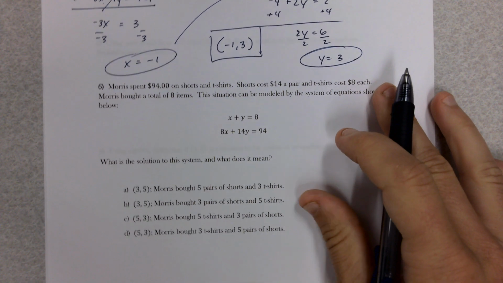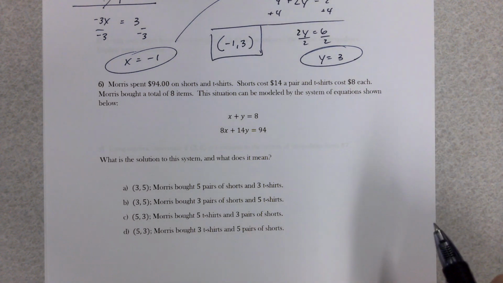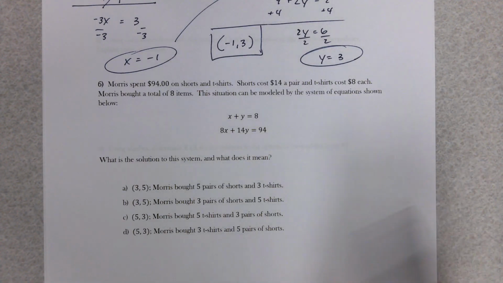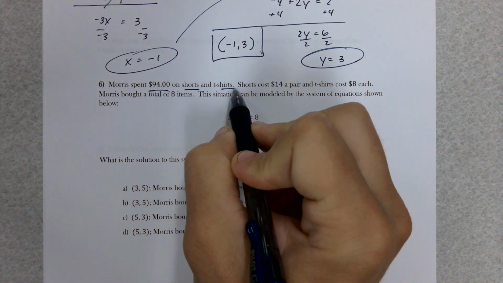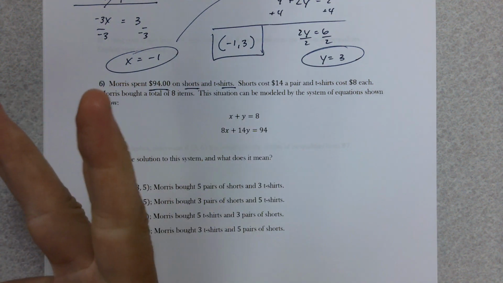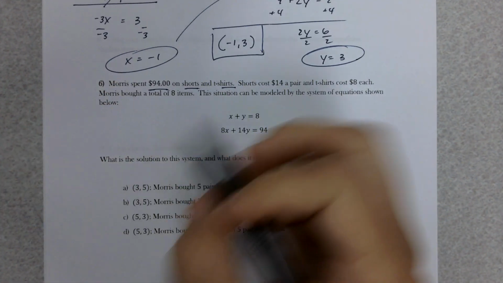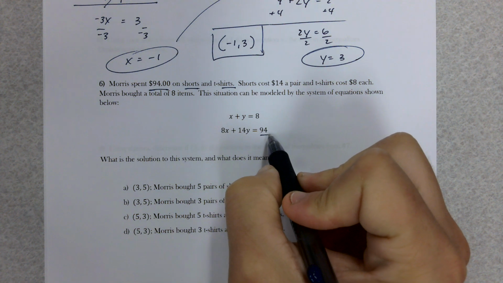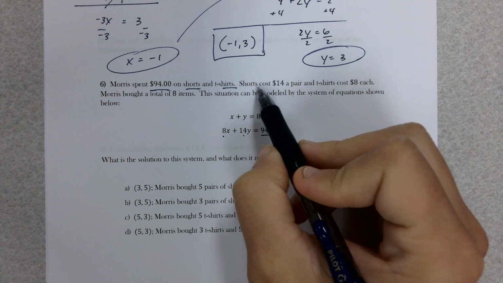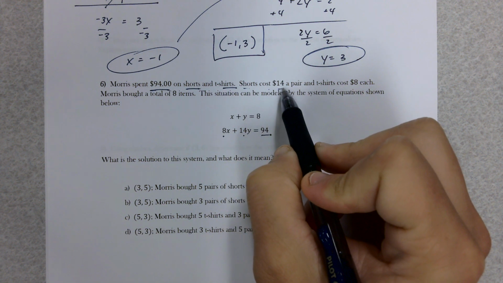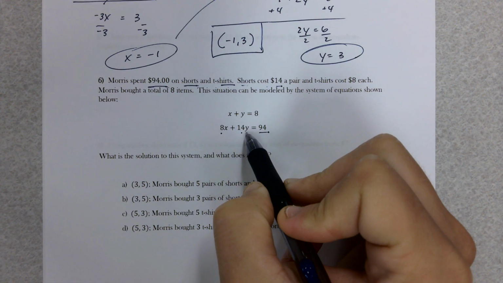Number 6, a word problem with systems of equations. And you've got to read really carefully. With any word problem, hopefully you've noticed that, and especially last unit being a lot of word problems. Spent a total of $94 on shorts and t-shirts, so it looks like I have 2 very different items. And it looks like there's my 94, and it looks like I have a cost for those shorts and t-shirts. The shorts specifically cost $14, so that's why it says 14y.